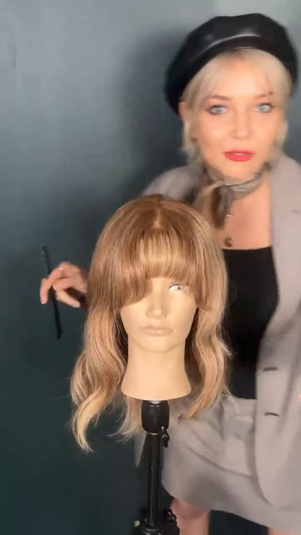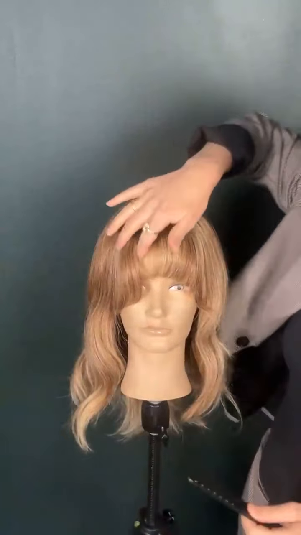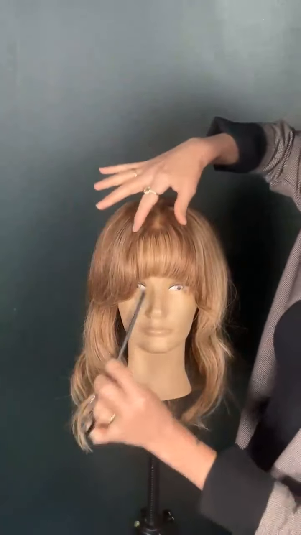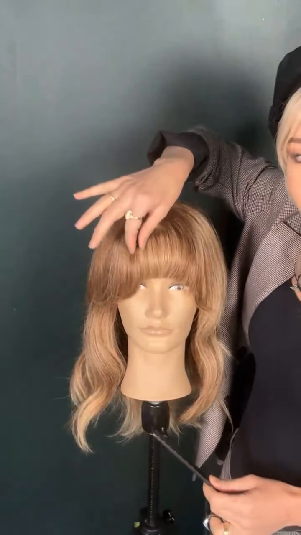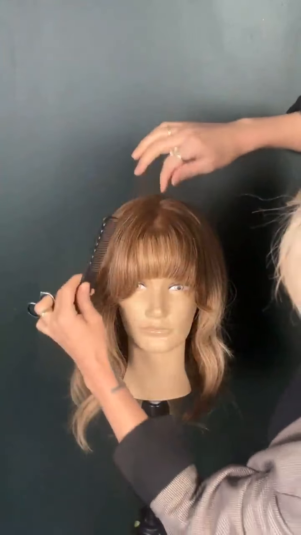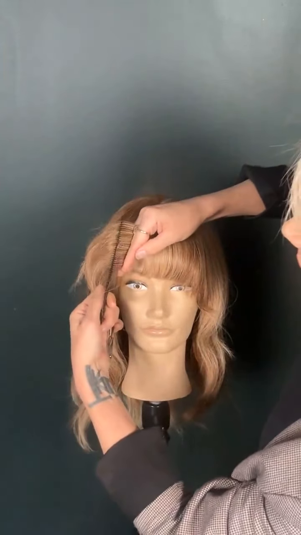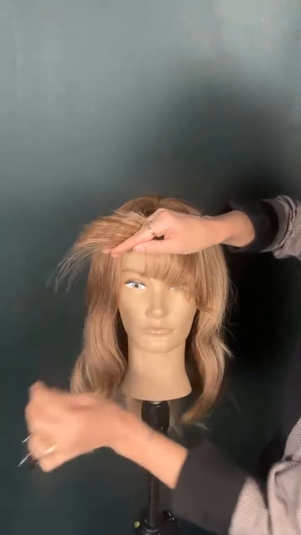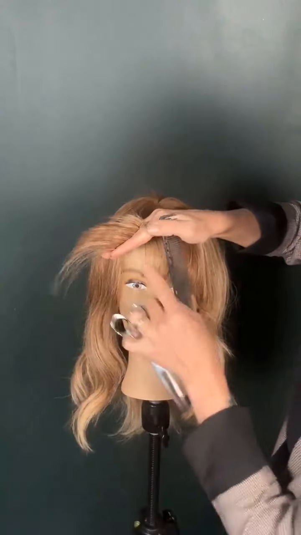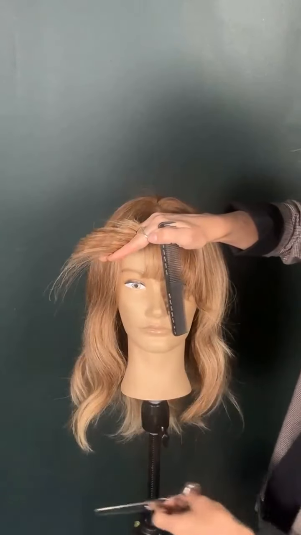All right, so now we're going to pick up where we want to blend from this piece down through this piece. And I'm just gonna lift it up just the way I would cut it. Do you see that big disconnection right there between her bang and this section right here?